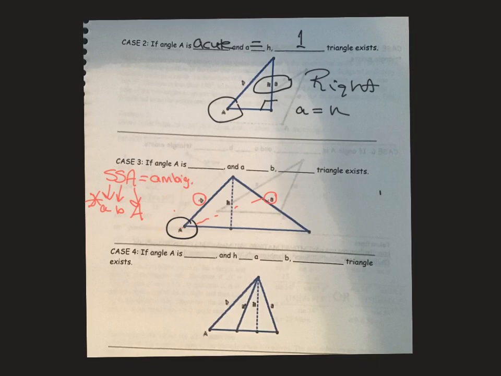Okay, so let's go back to doing this problem. This angle A right here is acute. Now we're going to compare side A over here with side B. If you compare the length of side A to B, A is bigger than B. That means from this height right here, I can only swing the A side out this way.